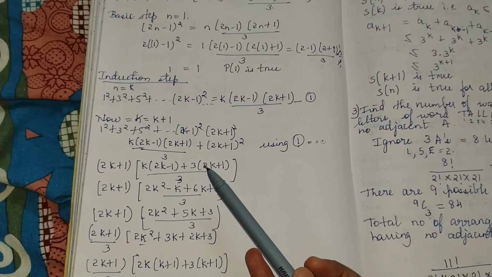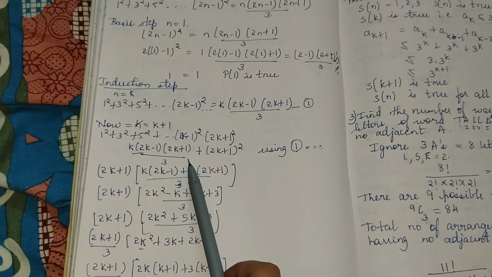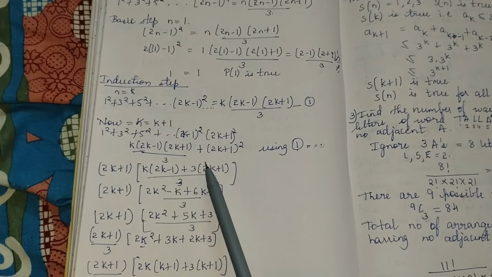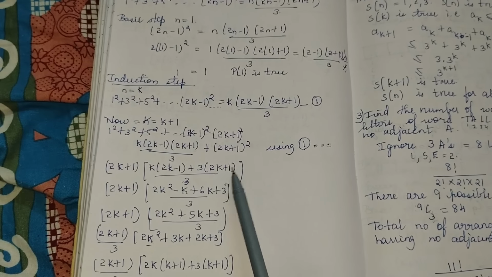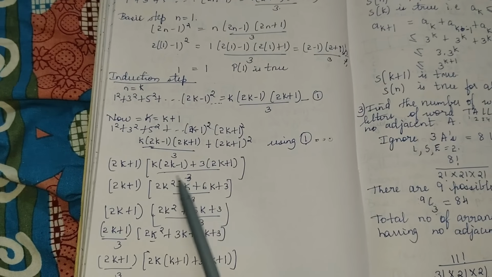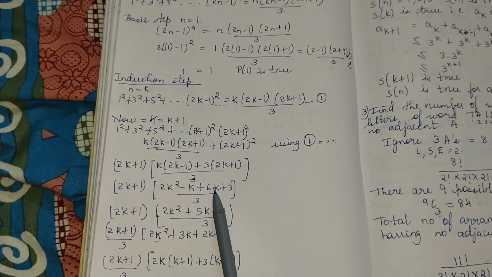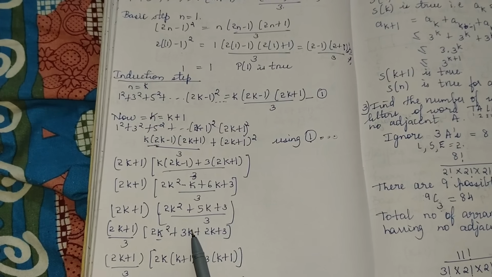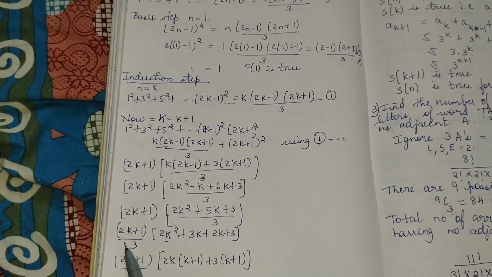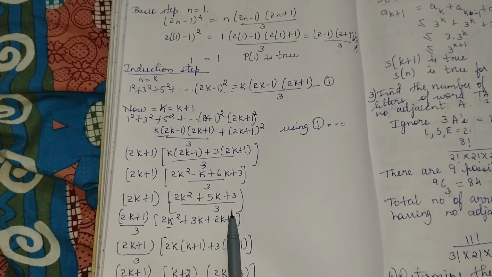So please cooperate. Okay, what I was telling is, when you're substituting the values using equation 1, you are multiplying the denominator part into the numerator also. After multiplying it, you will get something like this. Then you can see here, minus k plus 6k becomes 5k. Then this is divided by 3, right? We'll take it to the other side. Once you take it, you'll get something like this.